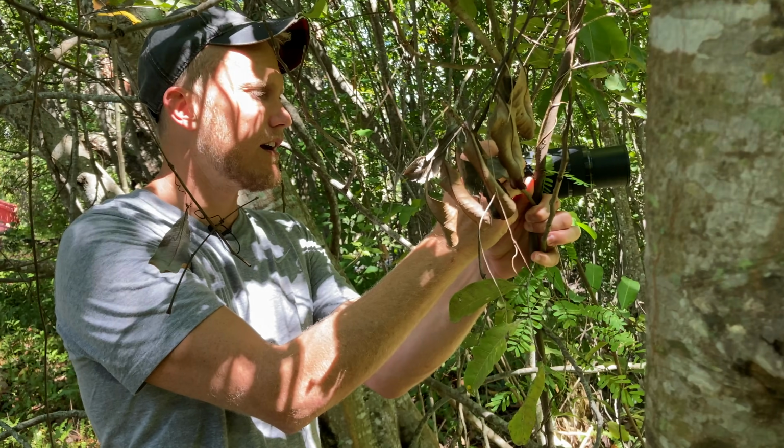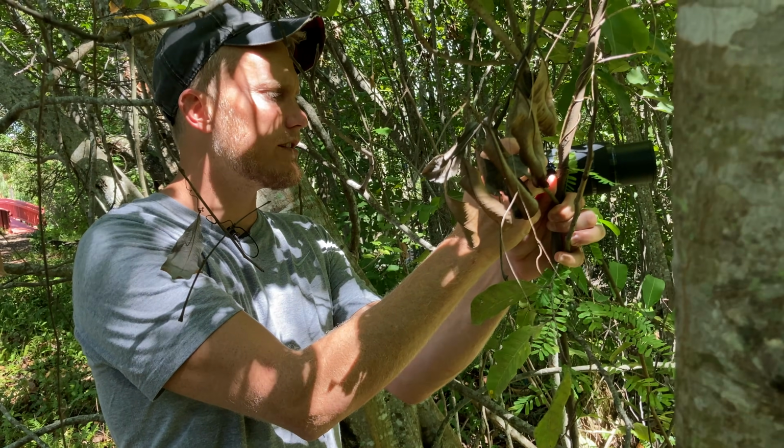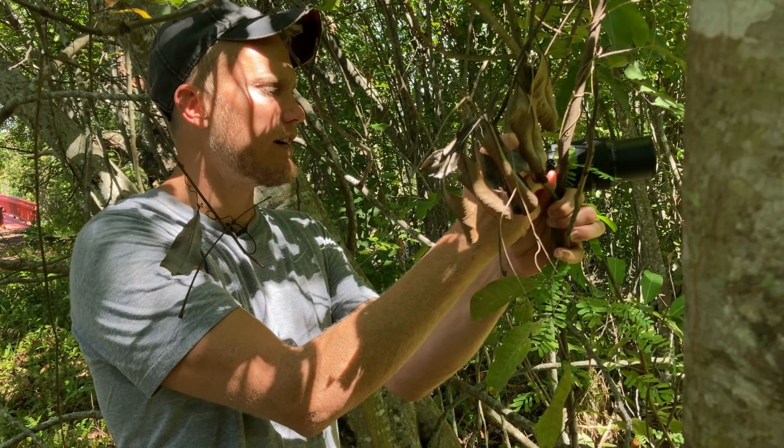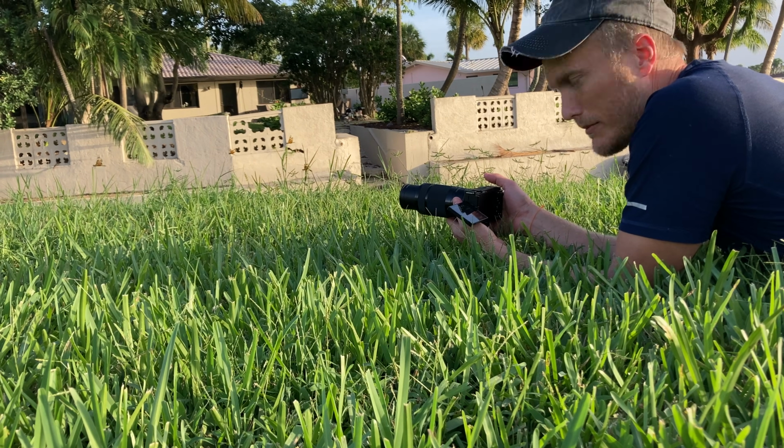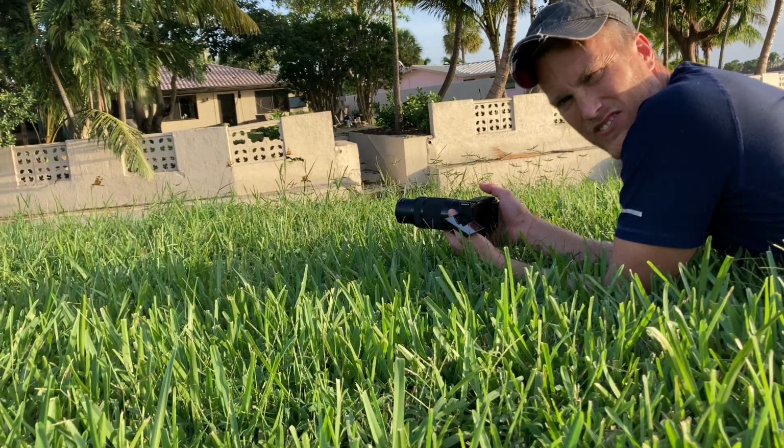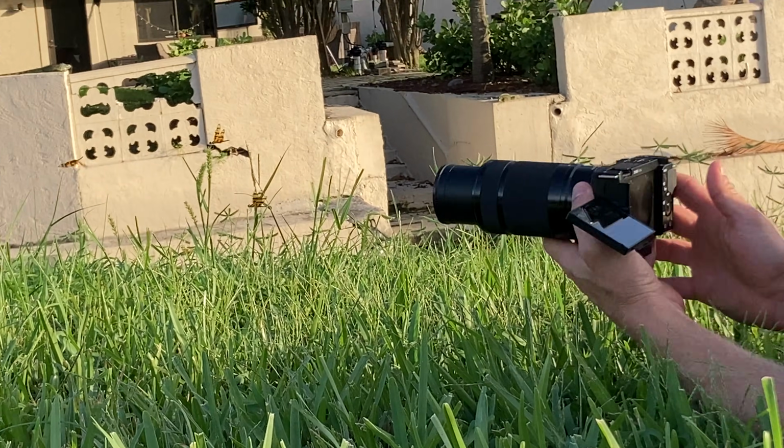Now when I zoom this thing all the way into 210 and I add the crop factor, it's really the equivalent of about 315. So I get 315mm out of this camera. Then you add a little bit of active stabilization, now you're at about 340mm zoom. So this is an excellent lens.